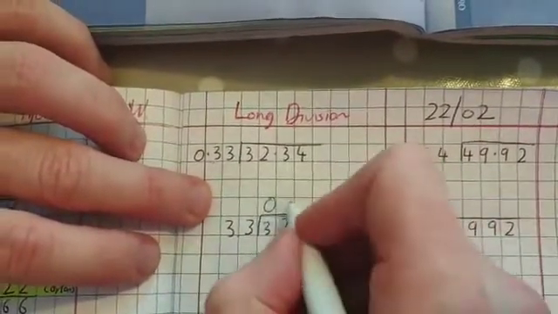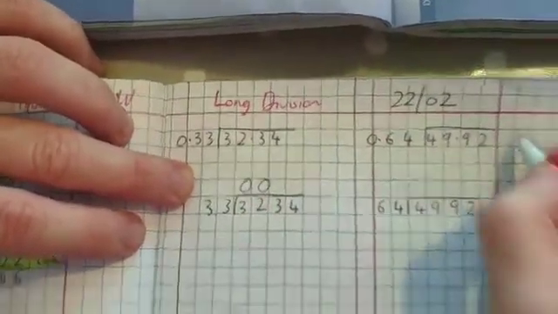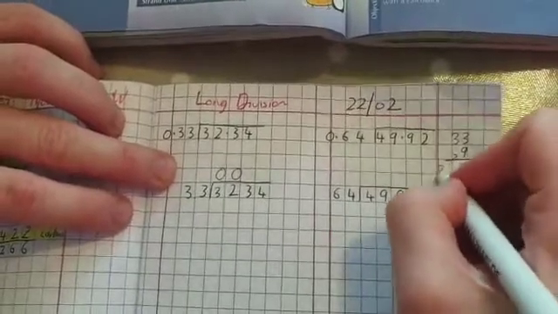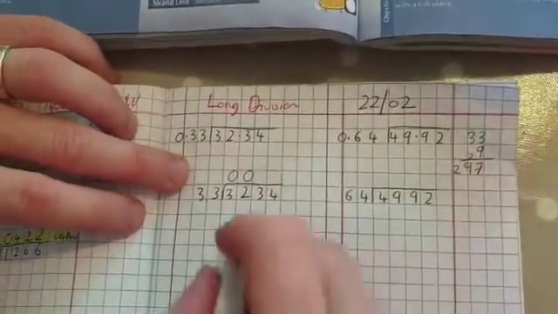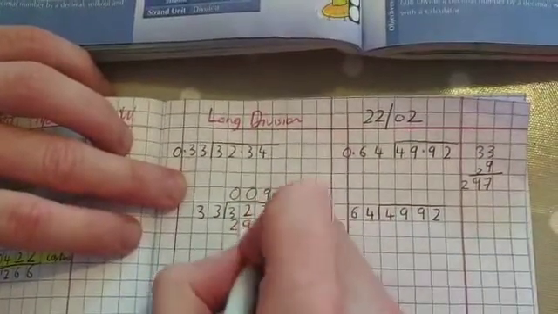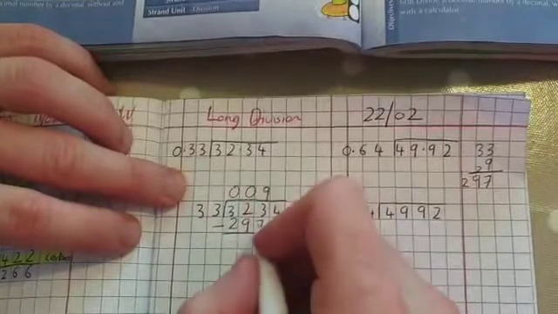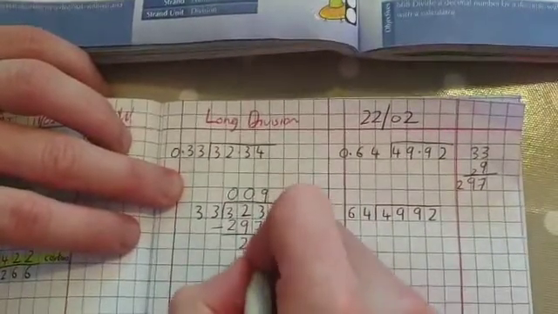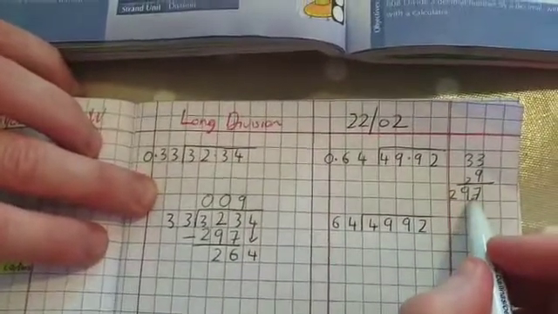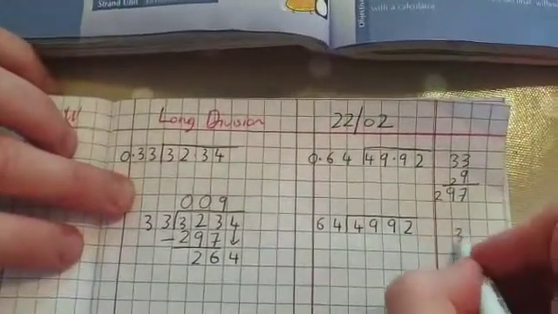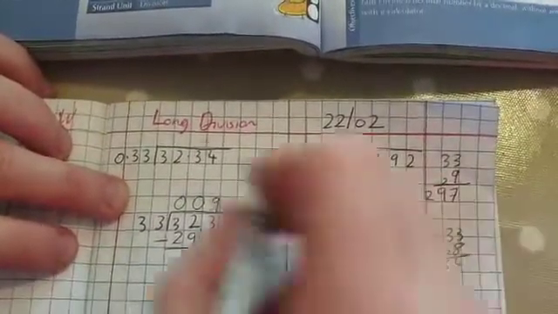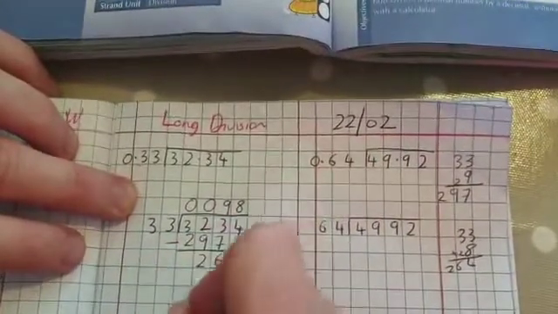33 into 3 doesn't go, 33 into 32 doesn't go, 33 into 323. I'm going to try 33 times 9, just to see: 297. Okay, I'm happy with that. So I put up my 9 here, put my 297 here, subtract, and that is going to be 26. Bring down my 4. And if 33 times 9 was 297, I'd say 33 times 8 will give me 264. So put my 8 there and put my 264 here.